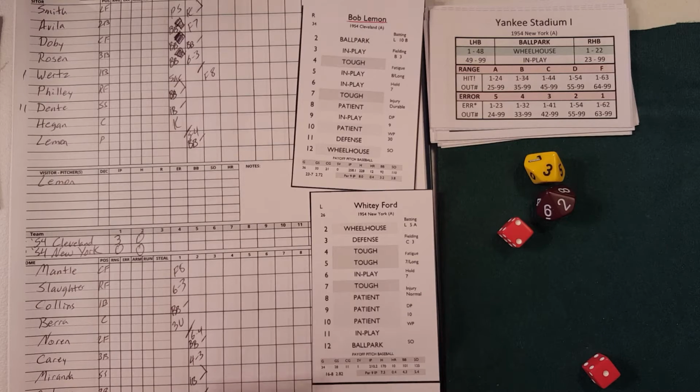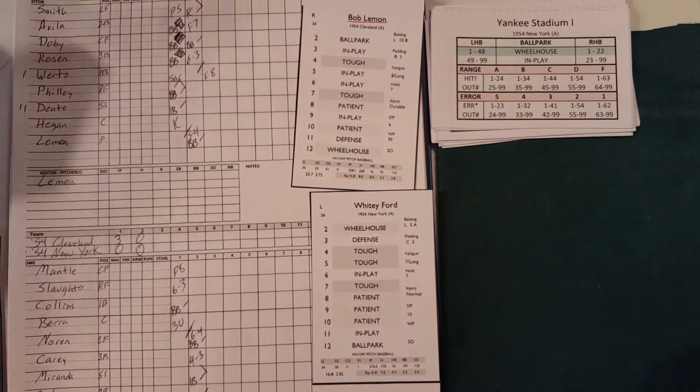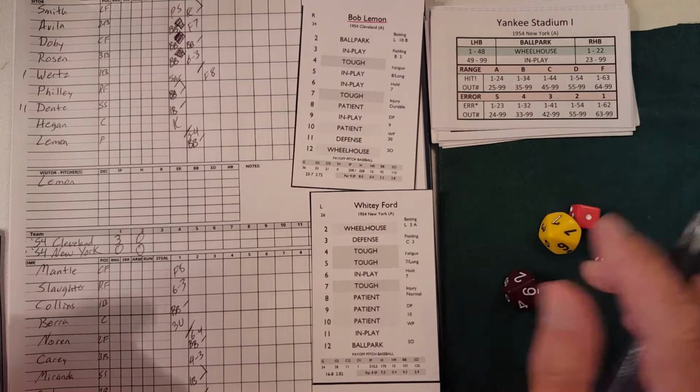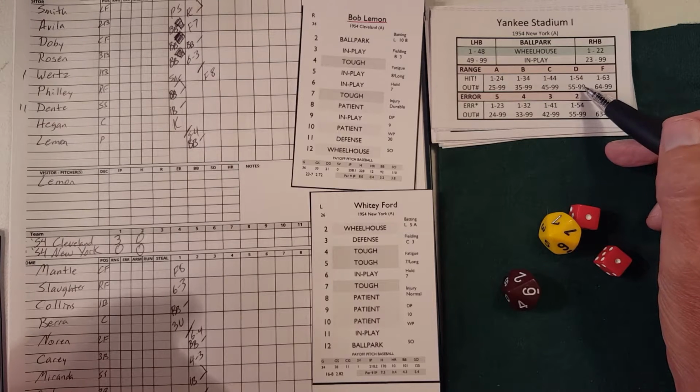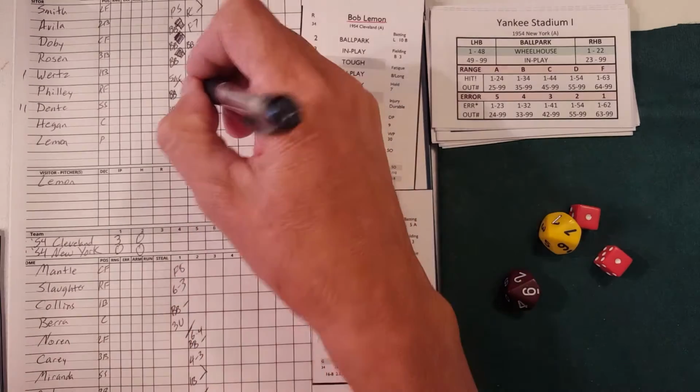And his range is a D. And it is a 61. It's going to be an out. Ground ball to the shortstop, and he makes the play, 6-3.